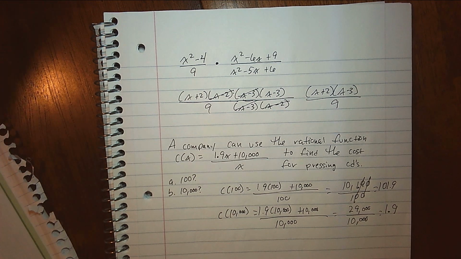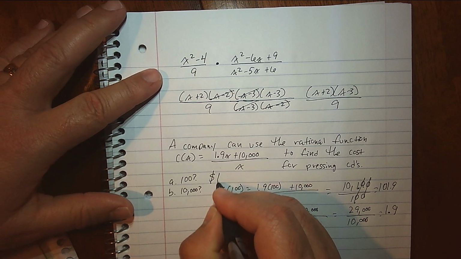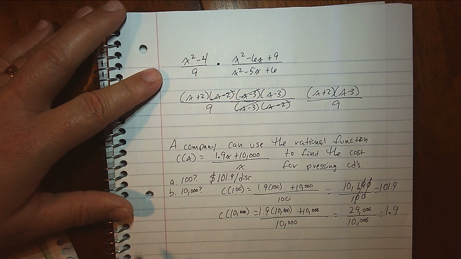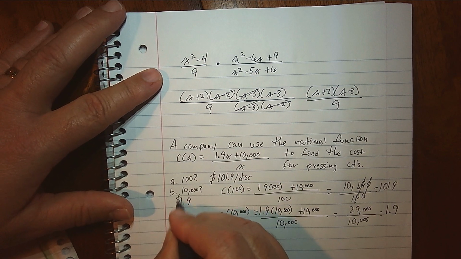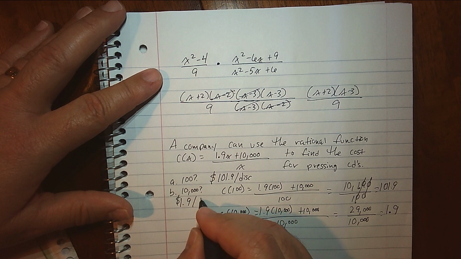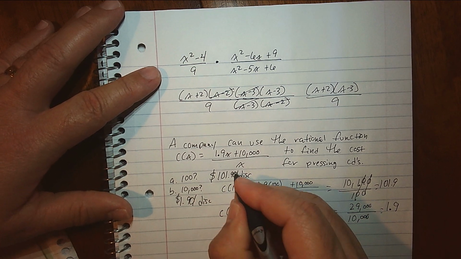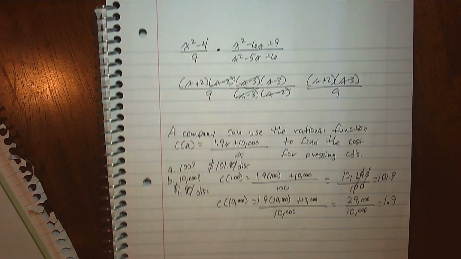So the answer to A is it's $101.9 per disc. And the answer to B is it's $1.9 per disc, or $1.90, or 101.90 is how we should actually write it.